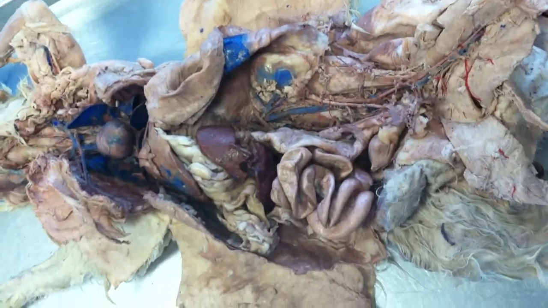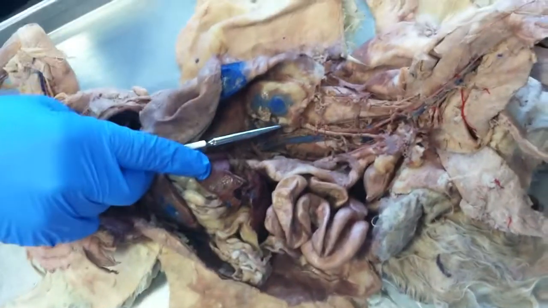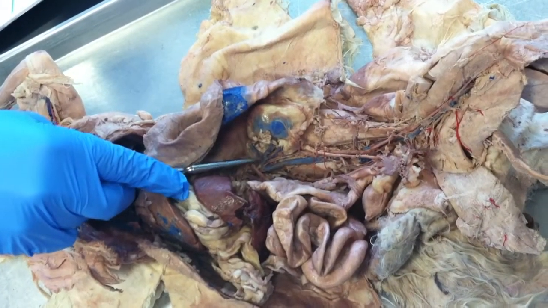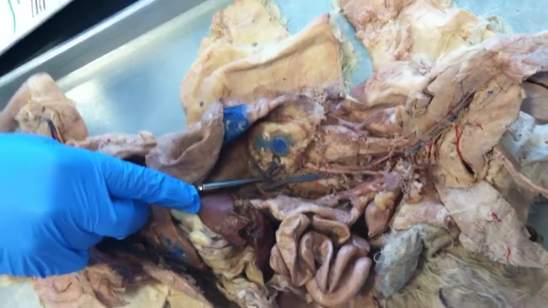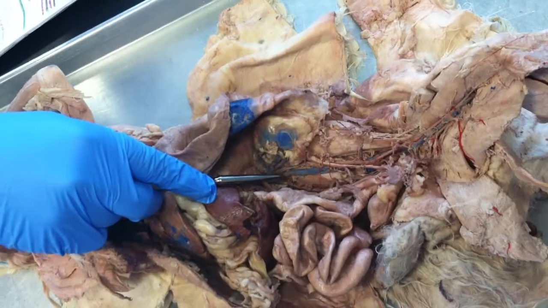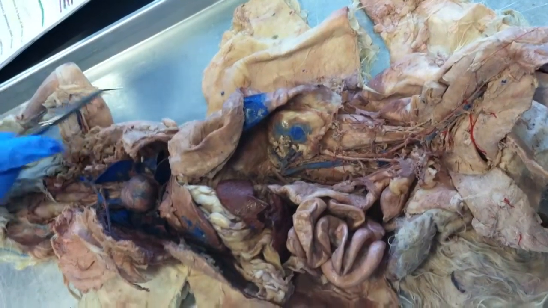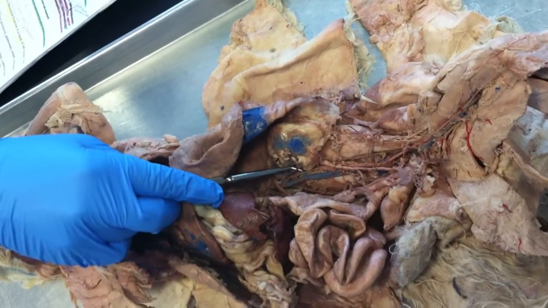Your testicular or ovarian veins, or gonadal veins. For your left side, your gonadal vein connects into this renal and then connects back into the inferior vena cava. For your right side, it just goes straight back into the inferior vena cava. So there is a difference between sides there. Okay. You can see this little one. This is going to be your gonadal vein.